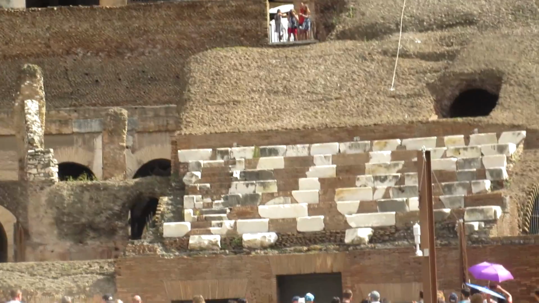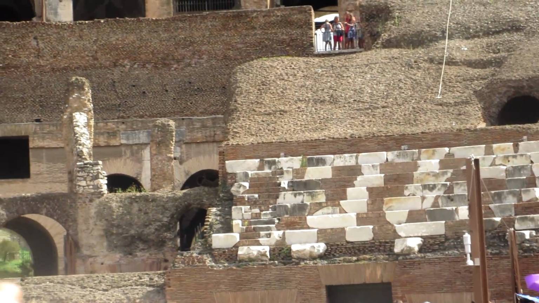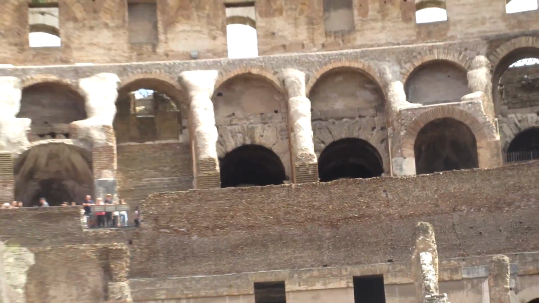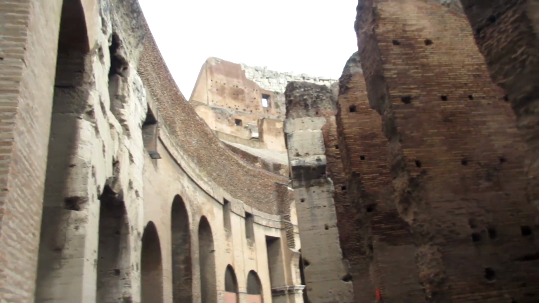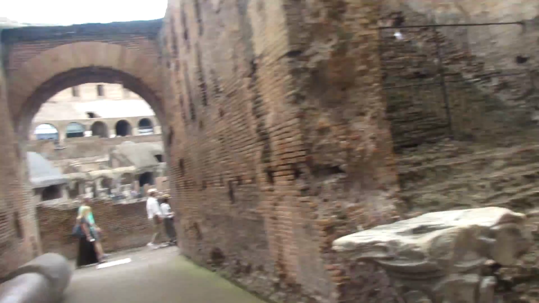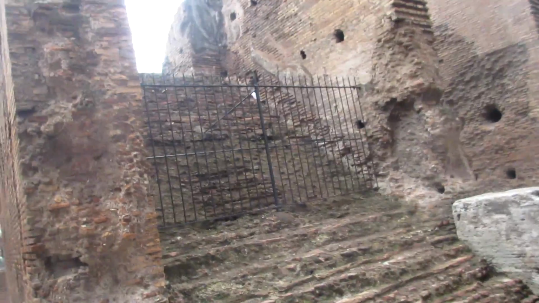Over there you can see a small section of the stone seating that remains. In the rest of the Colosseum, the stone seating was removed for the stone to be used elsewhere. That also caused these hallways, which used to be covered by the seating above, to now be open to the air, and you can see the stairs that would lead to the seating areas as well here.